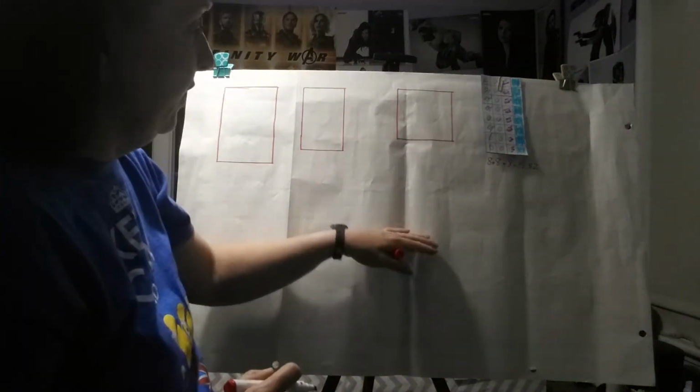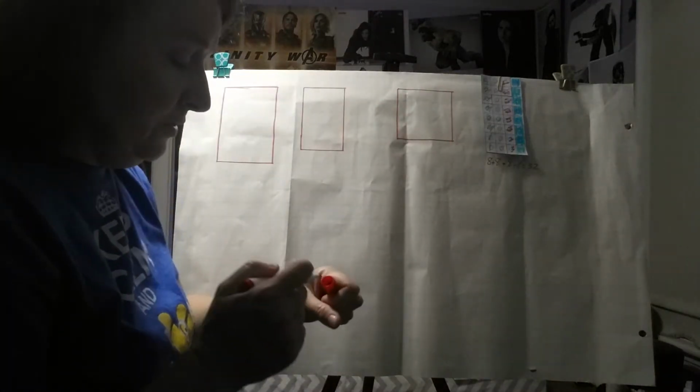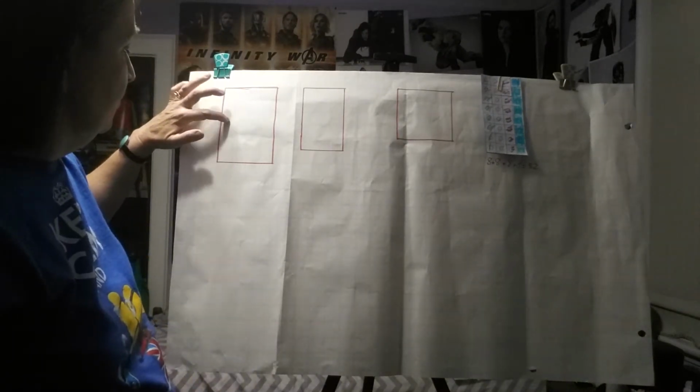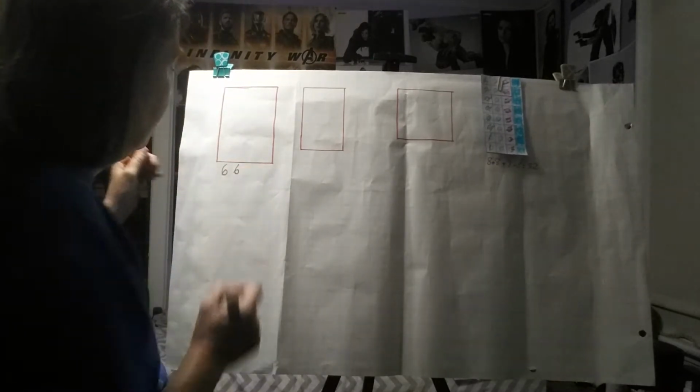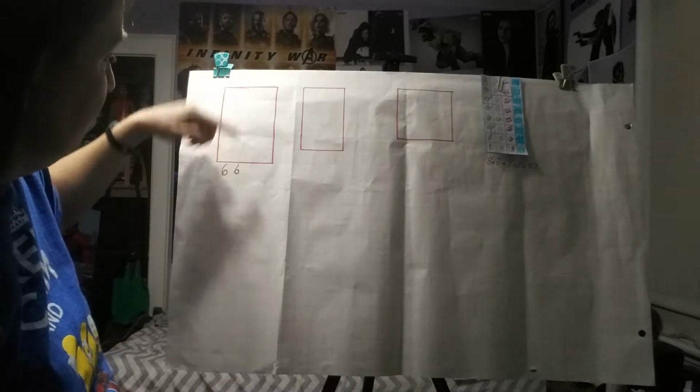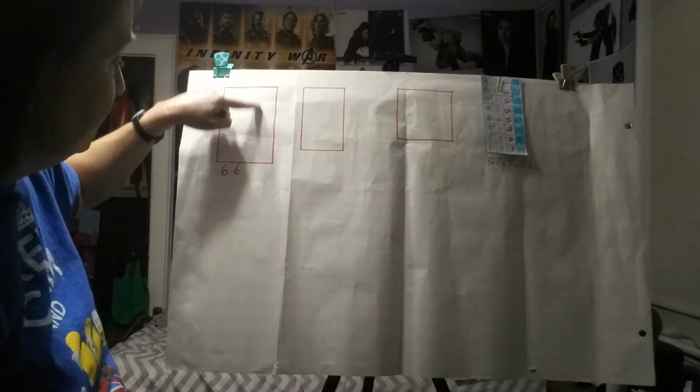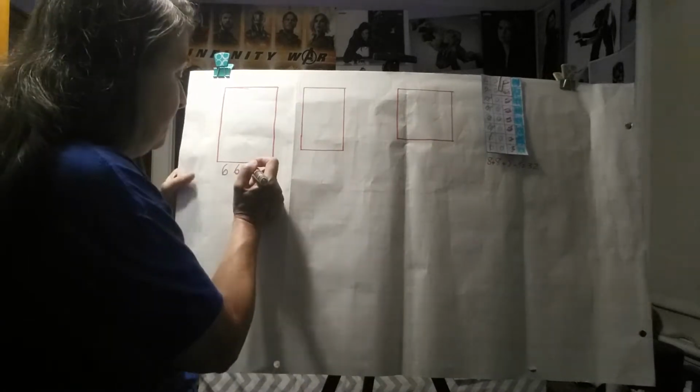Now, fortunately, I found some graph paper, which means my squares are already here for these other shapes. Let's take a look at what we can get here. 1, 2, 3, 4, 5, 6. I have got 6 squares in this first row. How many here? 1, 2, 3, 4, 5, 6. And as we can see, each row starts and ends at the same place, so there must be the same number of squares.